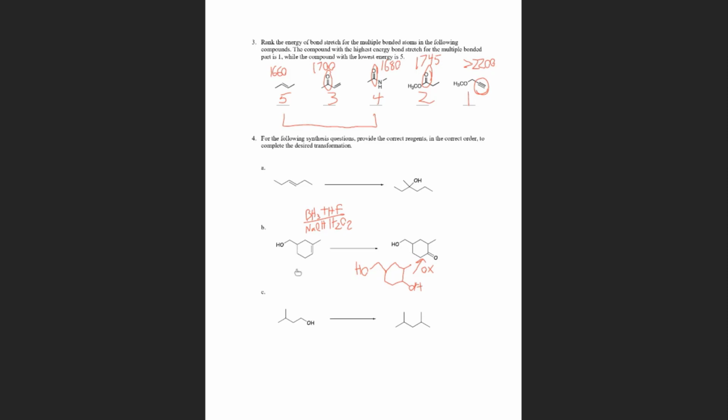This was a reaction thrown at the end of Khalees's lecture. It may not have been taught in all sections, but there is such a thing as a protecting group for alcohols. Do y'all remember what that is? TMS, yeah.